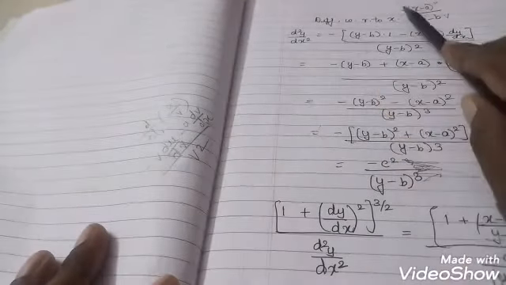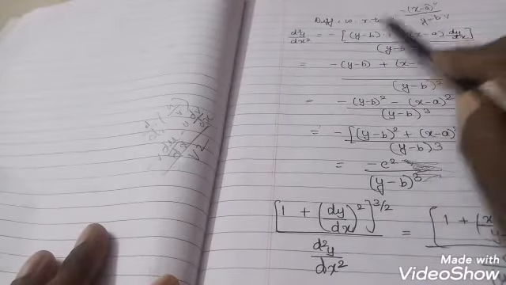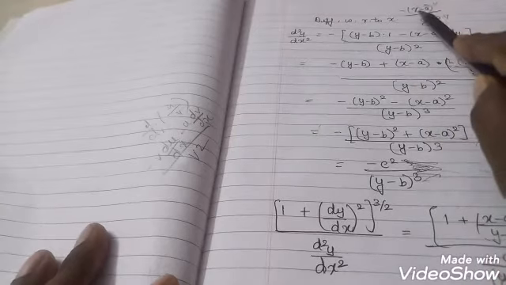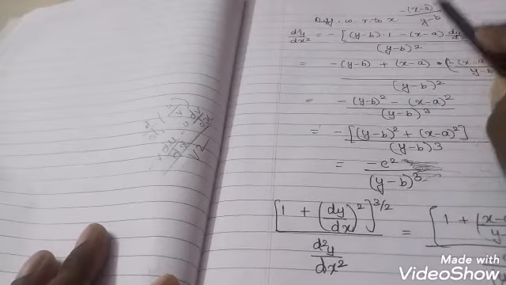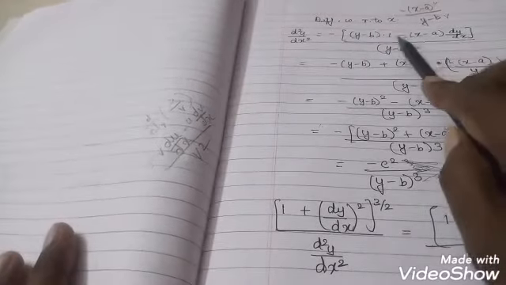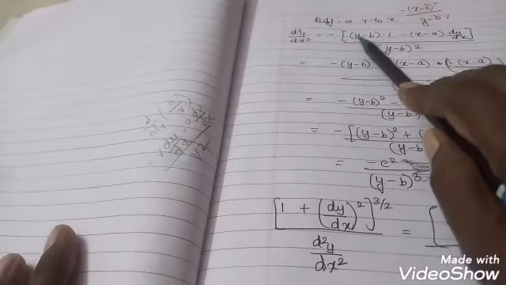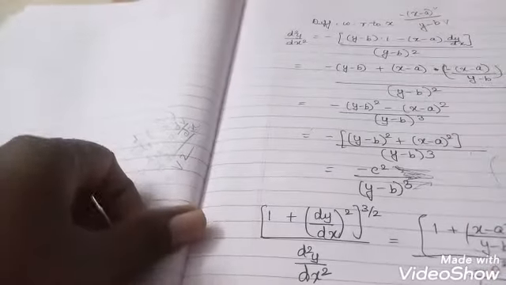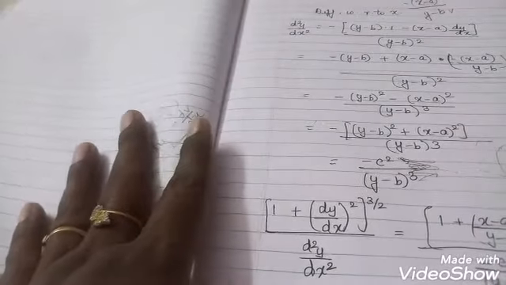dx squared is equal to, I have taken the minus sign outside here, into v, (y minus b), into du by dx, the differentiation of (x minus a). What is the differentiation of x? 1. The differentiation of a is nothing but 0. So it's just 1, minus of (x minus a), that is u, into the differentiation of the denominator. What is the differentiation of y here? It's nothing but dy by dx, minus the differentiation of b, which will give you 0, divided by (y minus b) the whole square. This is what you get here. It's nothing but v squared.